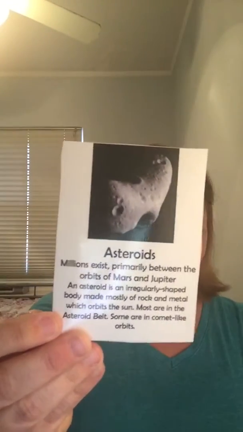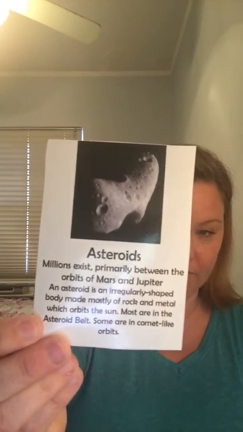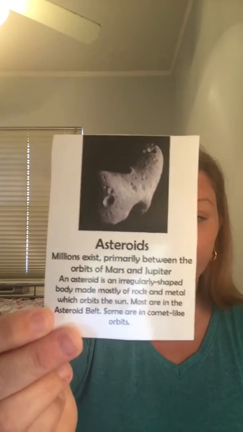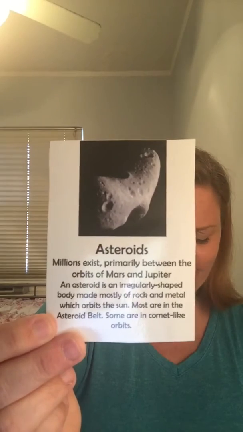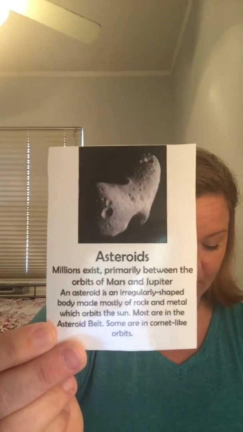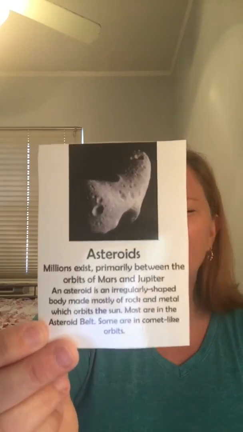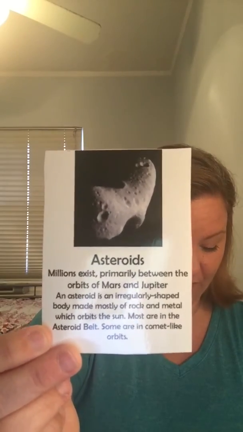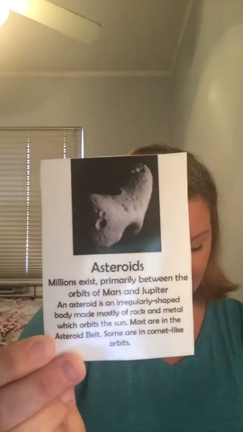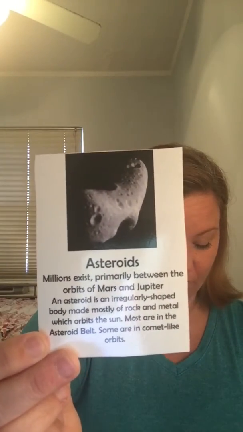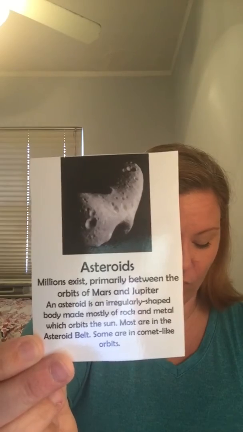Okay, here's an asteroid up close for you to look at. So the asteroid belt is between the orbits of Mars and Jupiter. It contains millions of asteroids, ranging in size from little tiny specks of dust to over 400 kilometers. That's pretty big. The asteroids in the asteroid belt are likely pieces of a planet that would have formed but did not. So asteroids are something that's in our solar system.